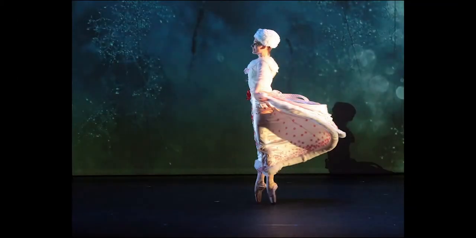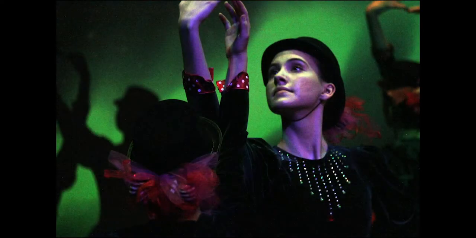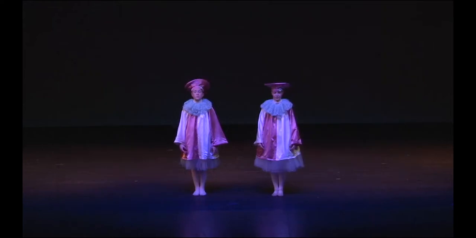Finally, there's texture in the way you dance. The texture of your dancing can be soft and gentle and beautiful, like in the snow scene of the Endless Forest Nutcracker.